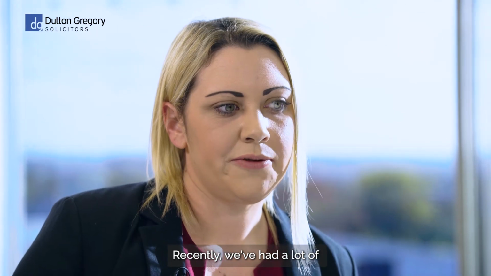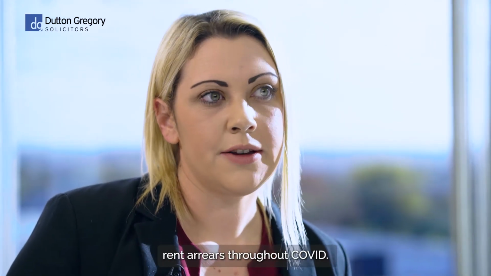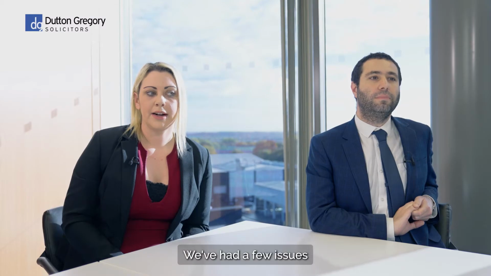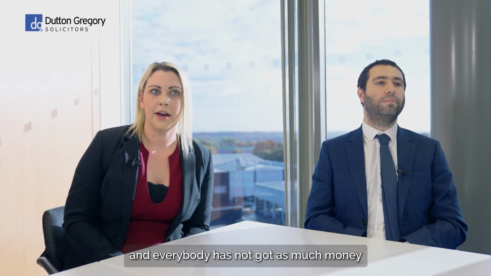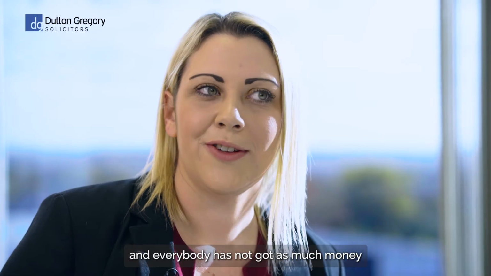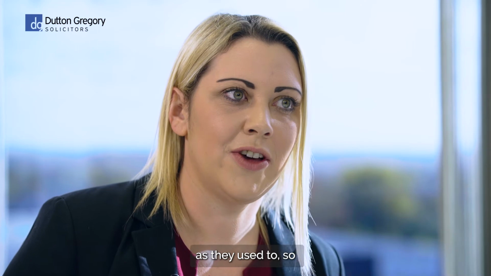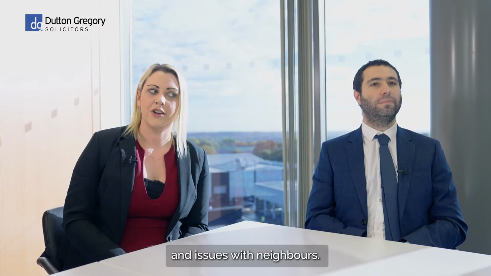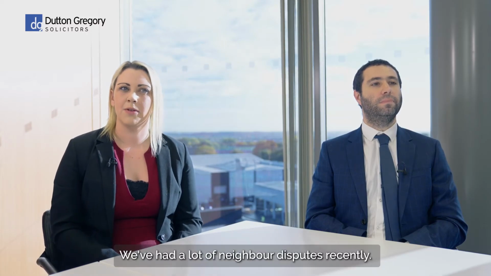Recently, we've had a lot of commercial landlords looking to recover rent arrears throughout COVID. We've had a few issues with freeholder, leaseholder and service charge disputes. They've been very high, and everybody has not got as much money as they used to, so they're disputing it. And issues with neighbours. We've had a lot of neighbour disputes recently.